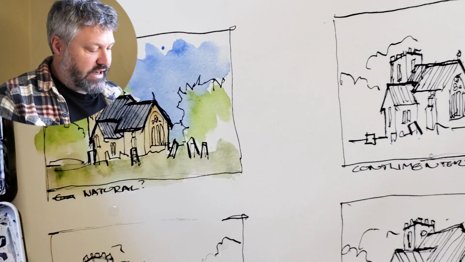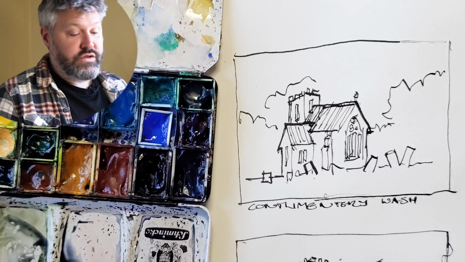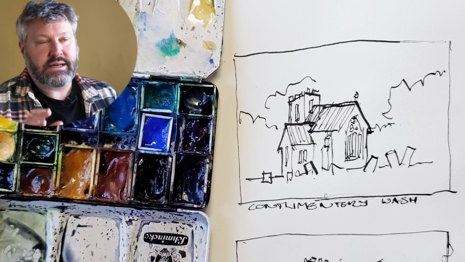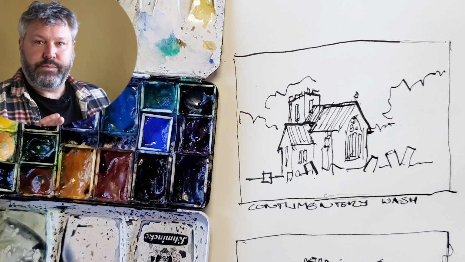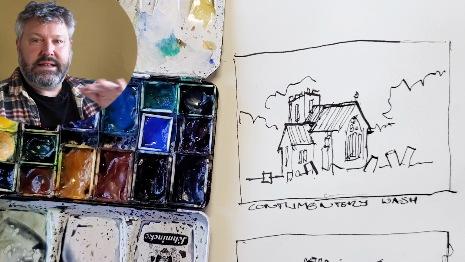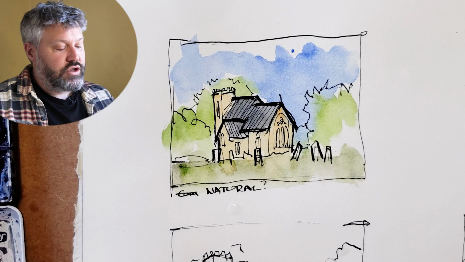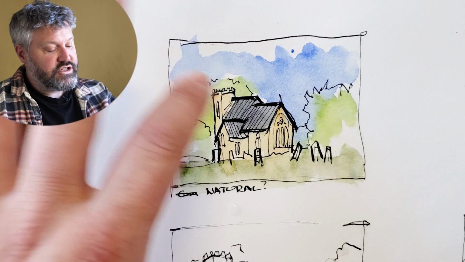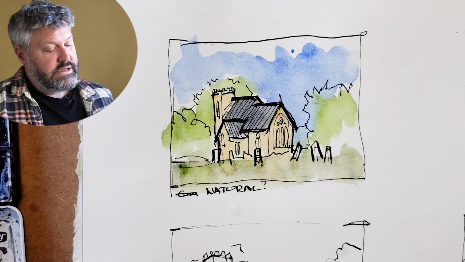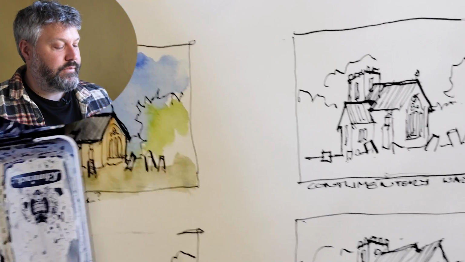Okay, so the next one I want to have a look at is what I would consider an underpainting. Now, an underpainting is when you do an initial very loose wash and then you go back and add layers on top of it. So with this first picture you saw here, you would go back and add in some darker greens and some darker shadows and things on the stonework. But you would do that independently, if you know what I mean, in each area.